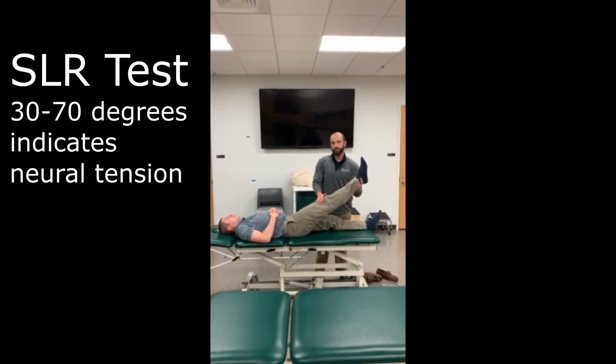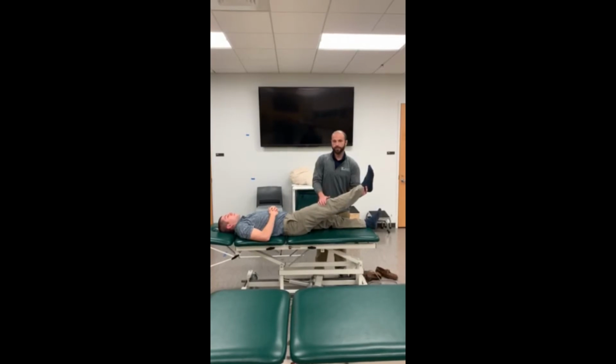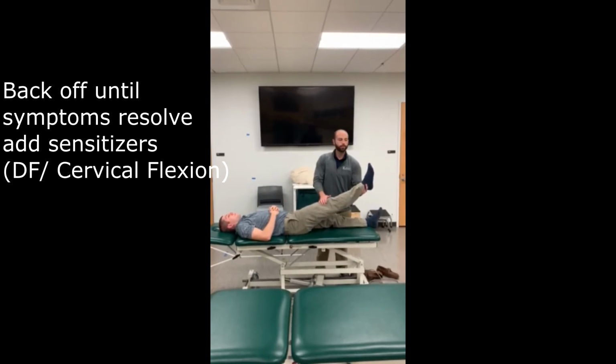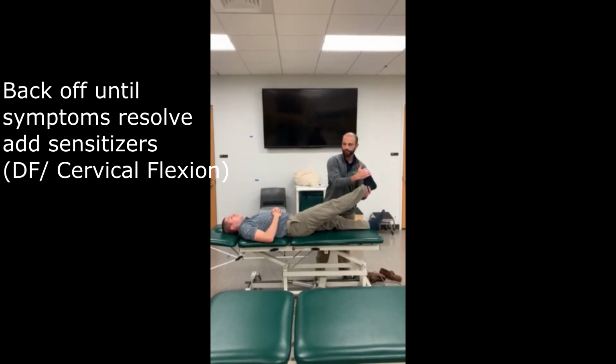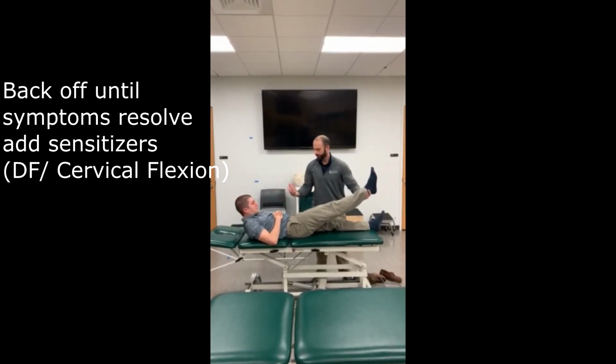If this reports symptoms here, slowly reduce the hip flexion angle until the symptoms are no longer present and add in a sensitizer of dorsiflexion or cervical flexion. Can you raise that for me? Okay.